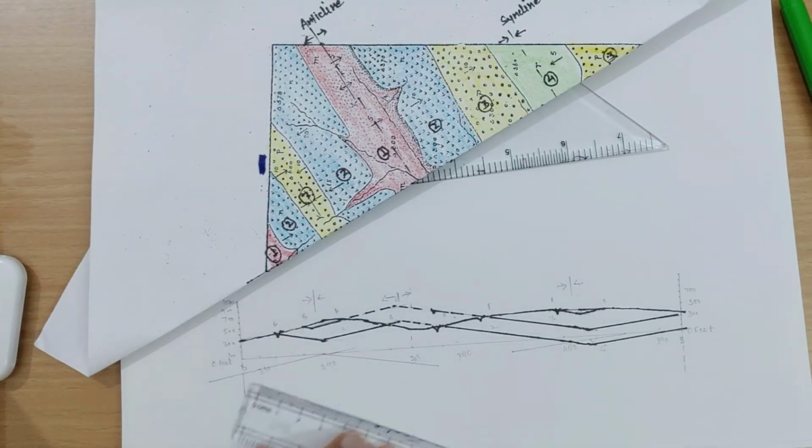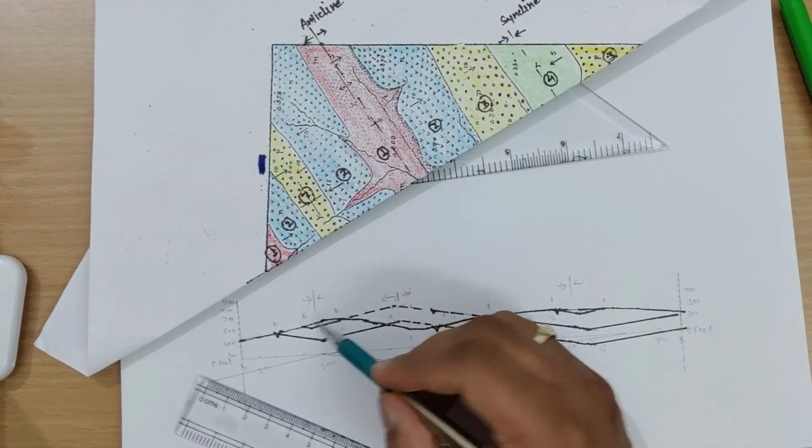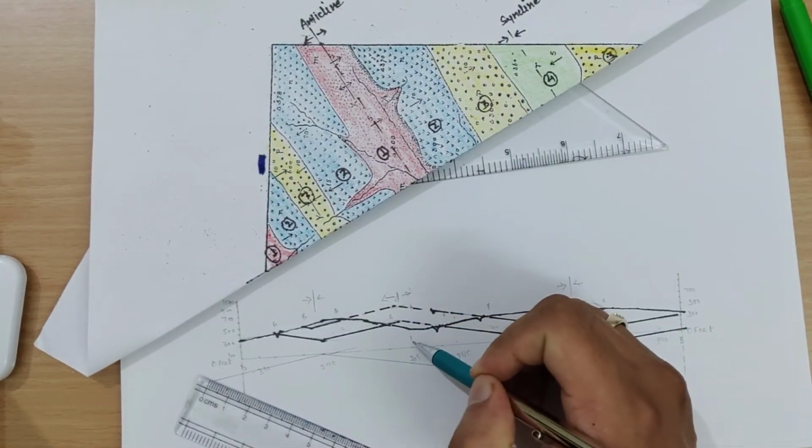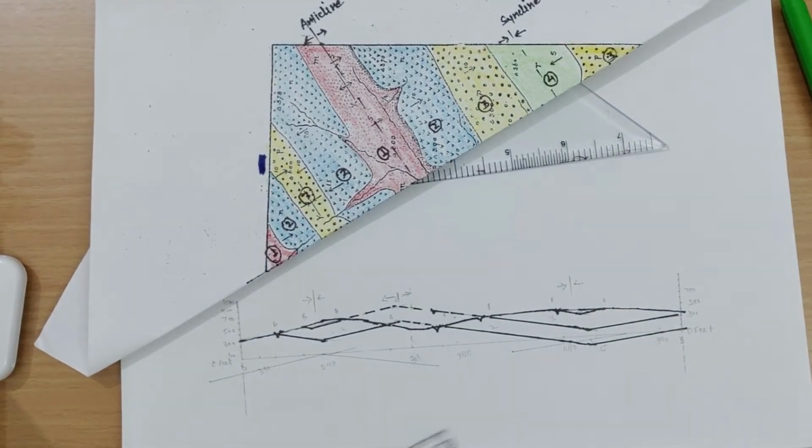So now we have plotted our different beds, that is bed number 1, 2, 3, 4 in folded pattern. Here we were getting the bed 3 in core, and here we were getting the bed 1 in core, and here we were getting the bed 4 at the core.